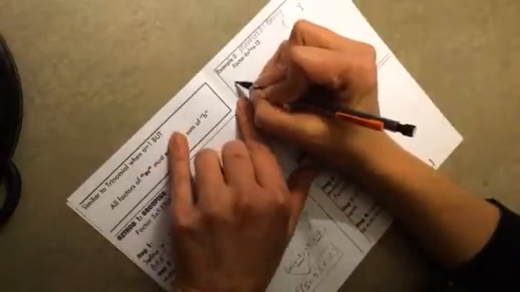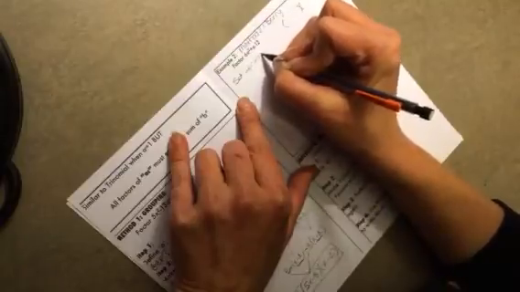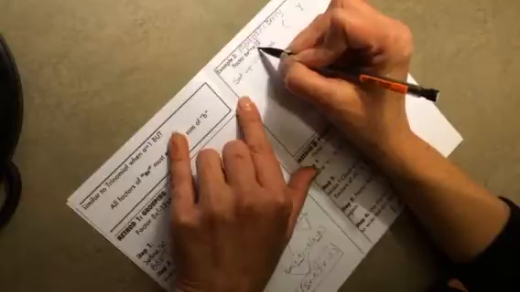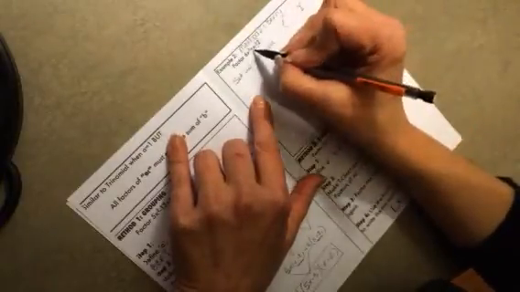What you do on this one is you first set up your binomials. Since the second number is negative and the third number is positive, I have to have a positive and a minus.